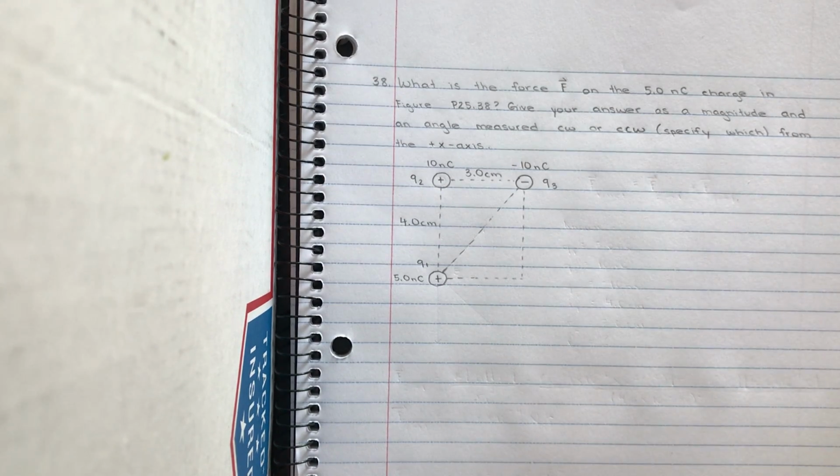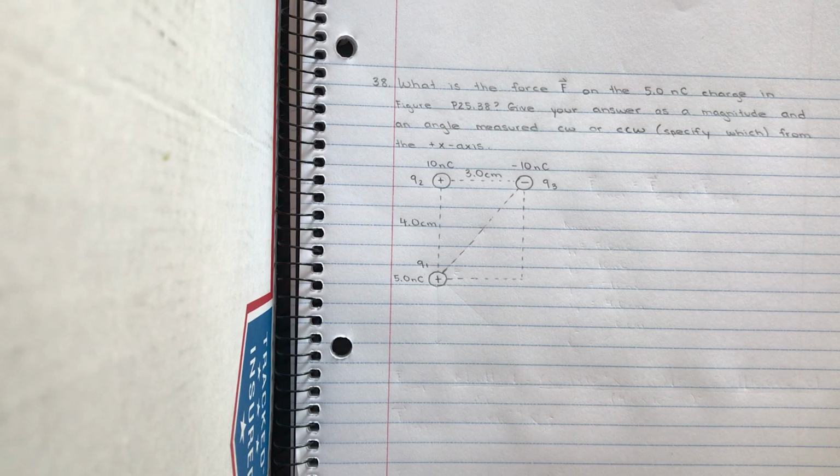I was assigned problem 38 on homework 1. The problem reads, what is the force F on the 5 nanocoulomb charge in figure P25.38? Give your answer as a magnitude and an angle measured clockwise or counterclockwise. Specify which from the positive x-axis.